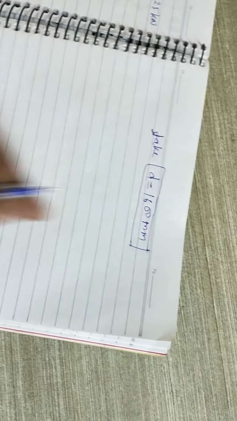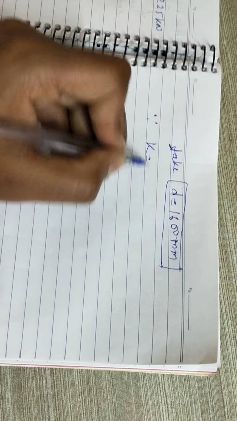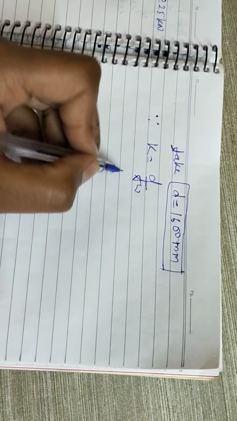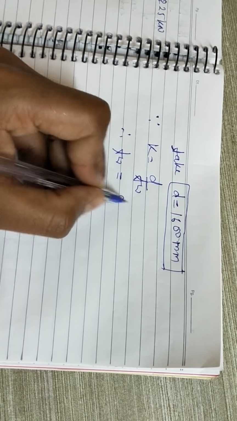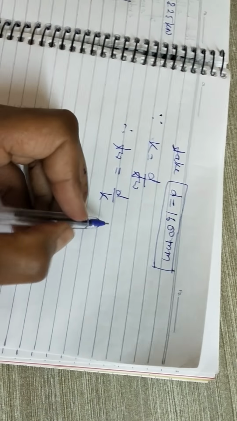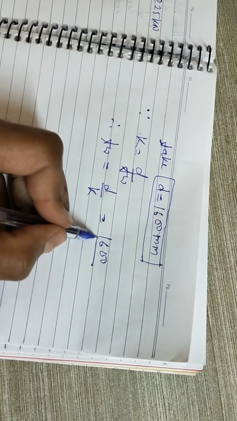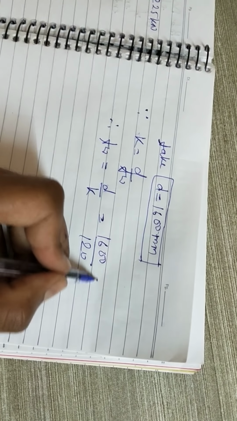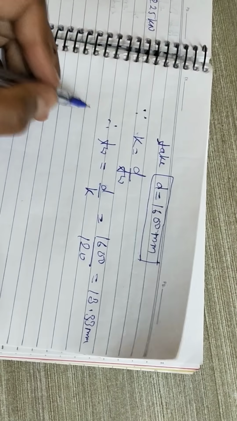This is a design. You can choose the desired value. As we know, k equals d upon tw. By this, tw will be d upon k, by the replacement of these two. And we know d equals 1600, which is given, and k is assumed 120. So we will get 13.33 mm from here.